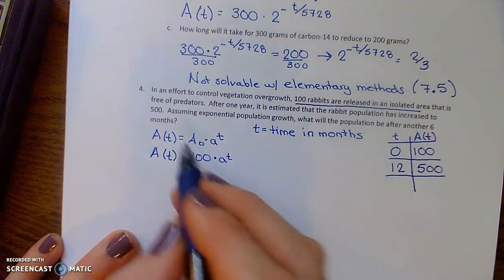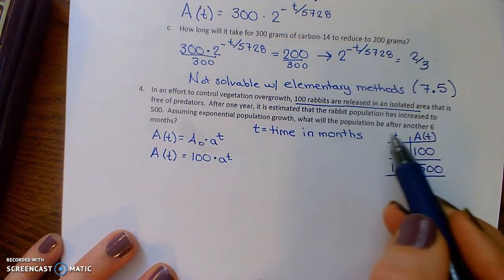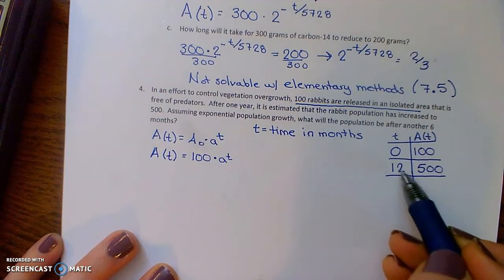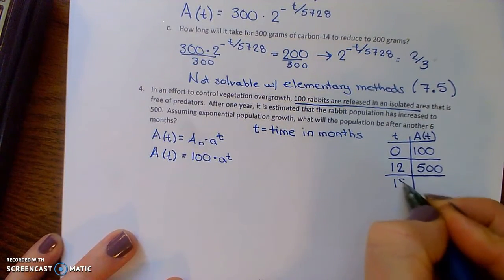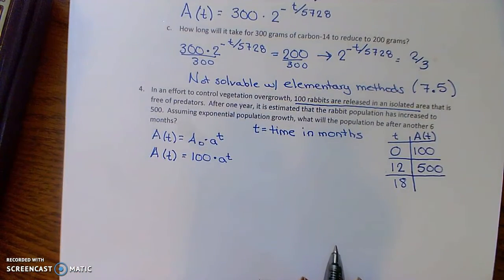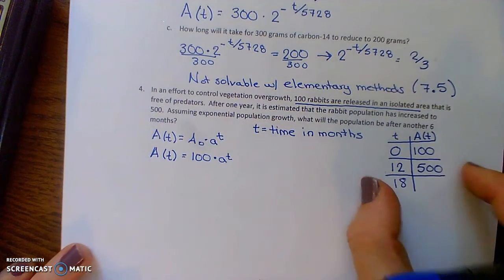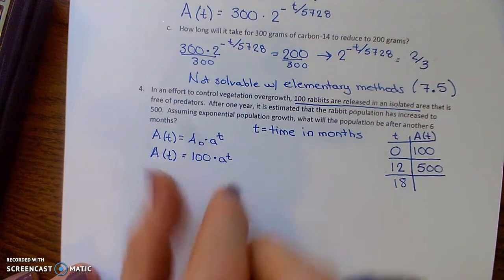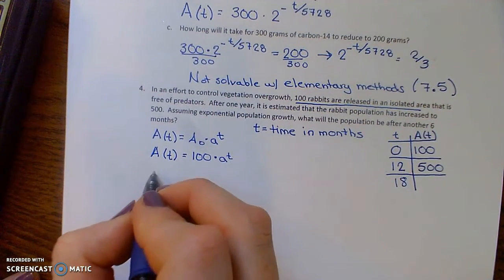And then the information that I want to know is what will the population be after another 6 months. So 6 months after that year, that would be 18 months. And this is what I want to solve for. I want to know what's the amount at that time. Okay, so now I have my data here in a table. Let's use that table to solve some of these questions.